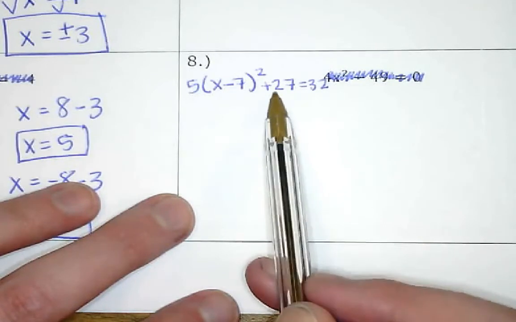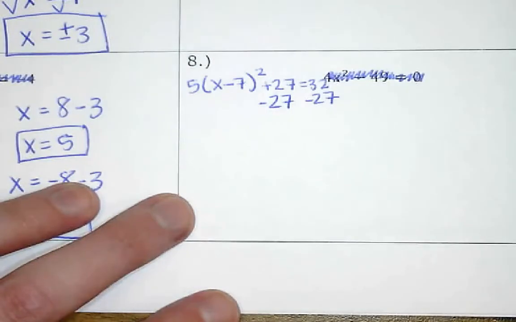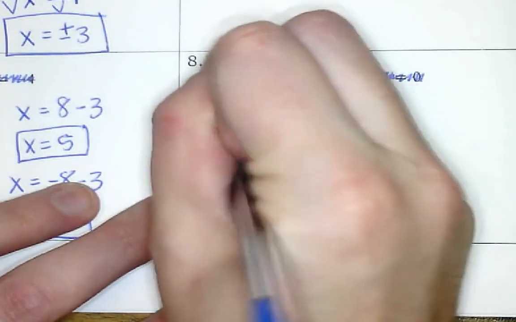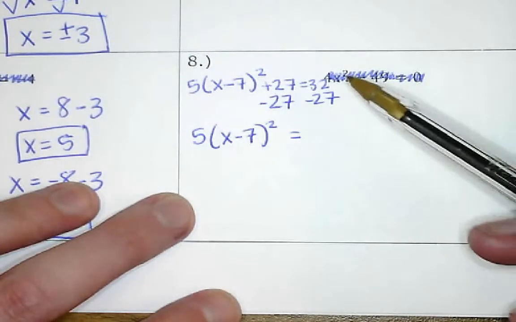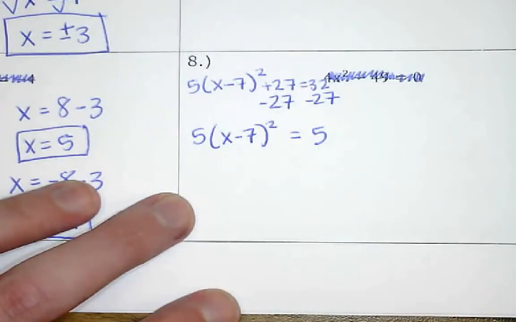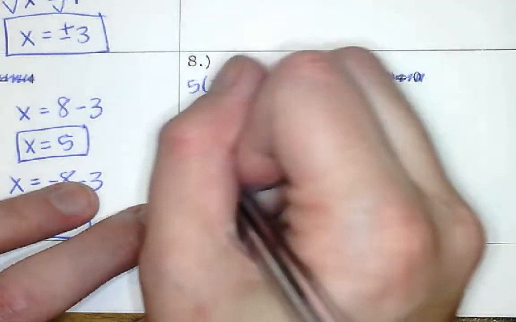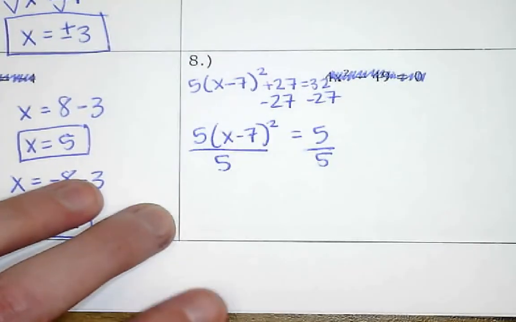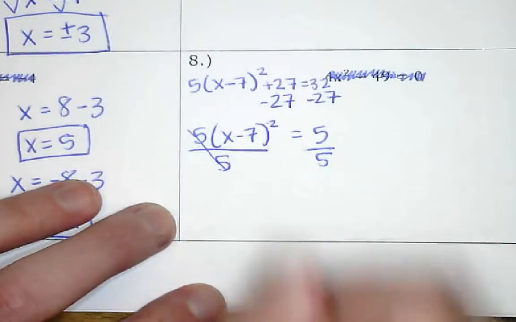So the first thing we're actually going to do is subtract 27. All right, y'all? So that becomes 5 times x minus 7 squared is equal to 32 minus 27, which is 5. Now, we want to get the squared binomial by itself, so we are going to divide both sides by 5. Are y'all comfortable with that? Awesome. So that cancels that guy out, and we are left with x minus 7 squared equals 1.